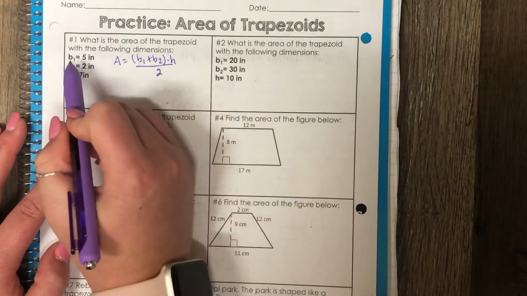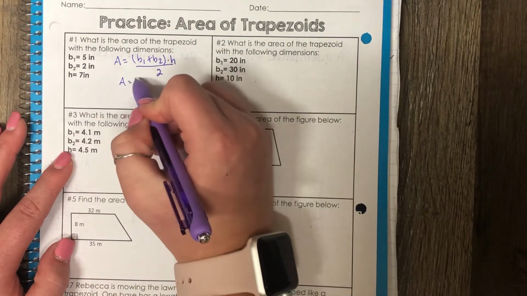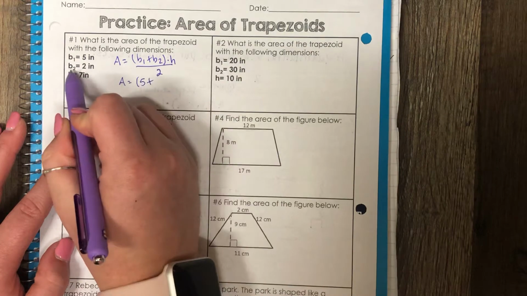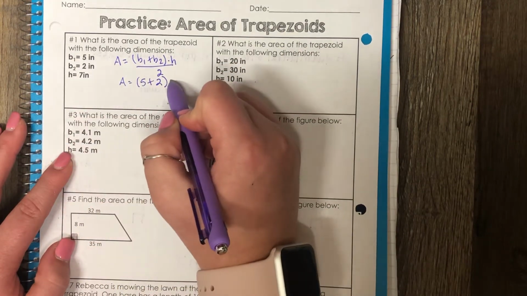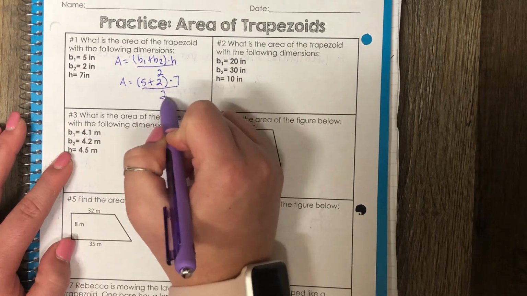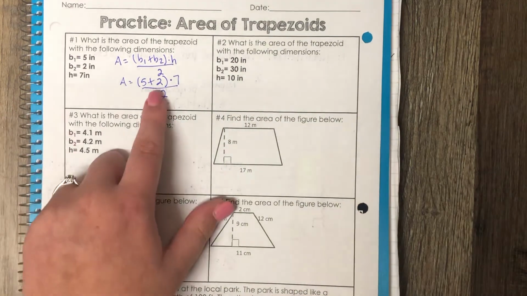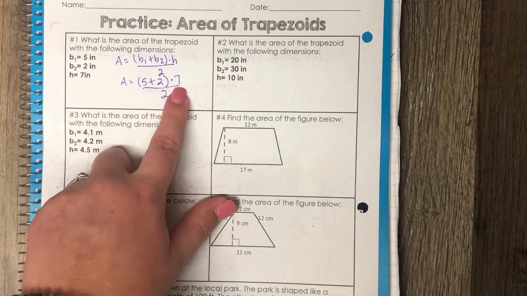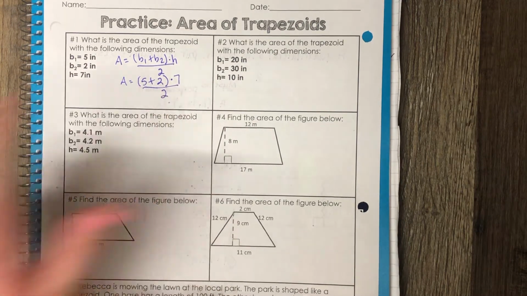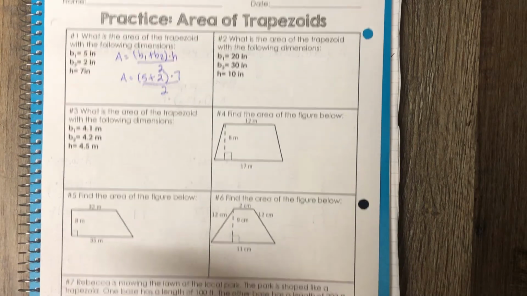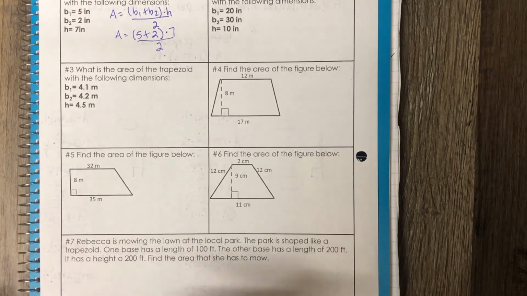all you do is where base 1 is, you put 5. Where base 2 is, you put 2. Where the height is, you put 7. Divide by 2. Then you just have to do the math. You add first, then you multiply that sum by your height, which is 7, and then you divide that number by 2. Okay, so go ahead and do as much of this sheet on your own as you can. You need to try to get through number 7. You should have plenty of time.